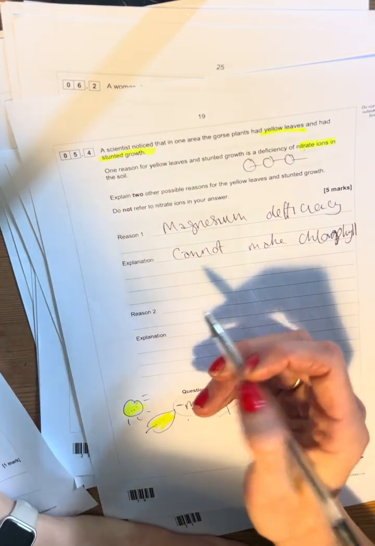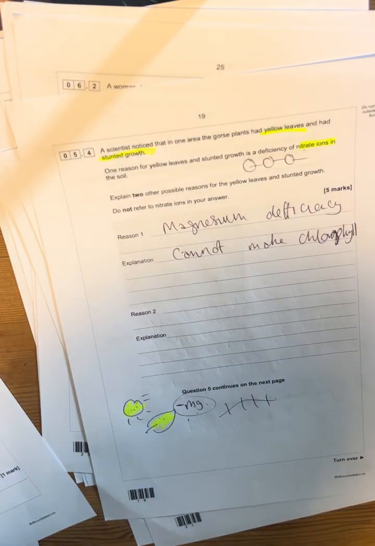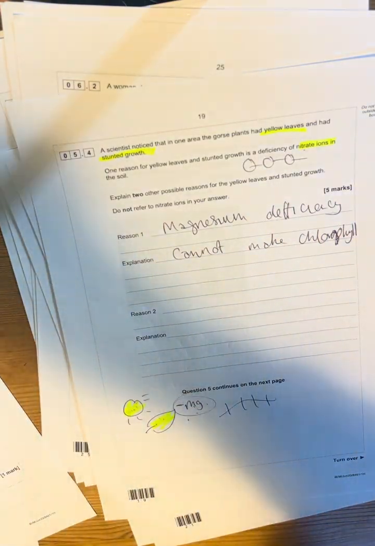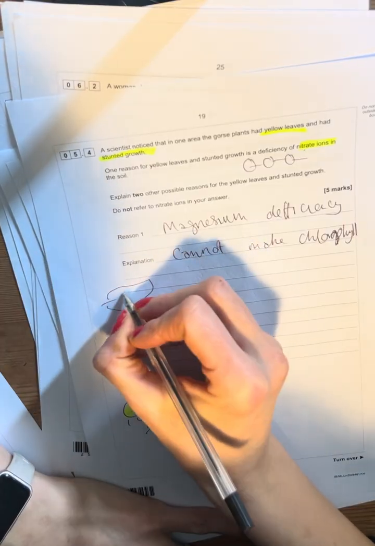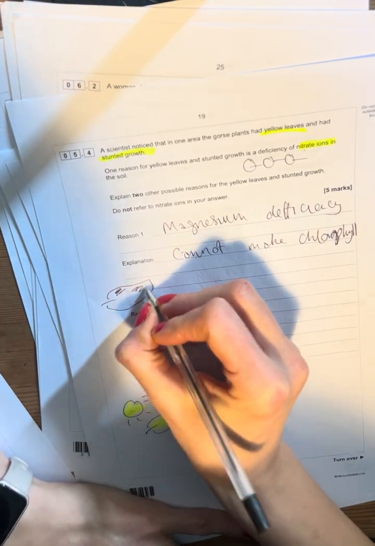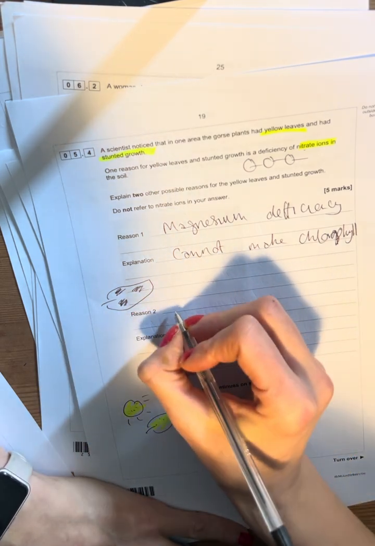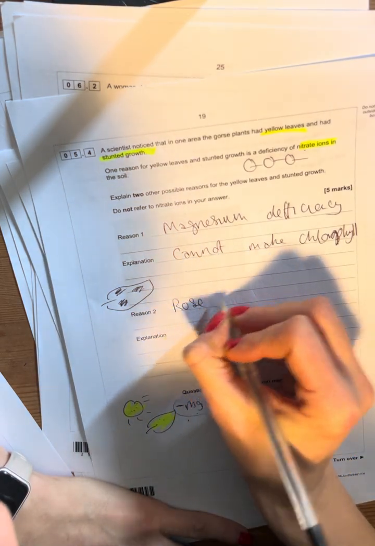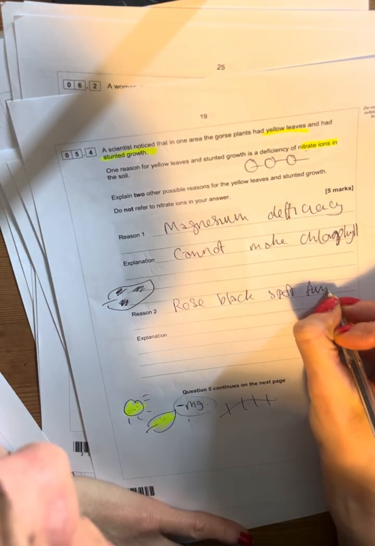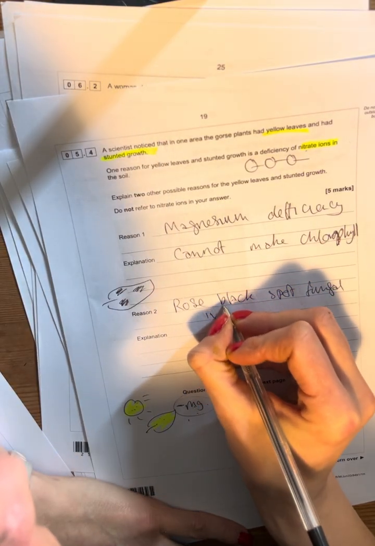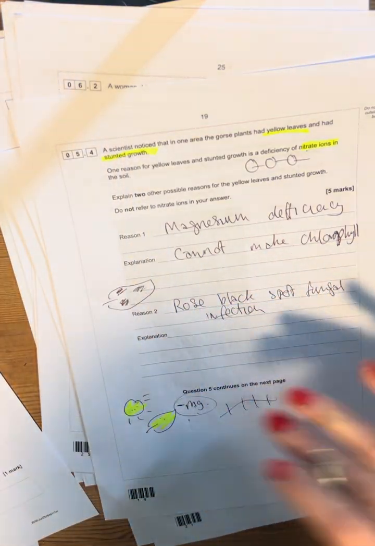So another reason, this is referring back to when we talked about rose black spot and the different types of diseases. If you remember, you had a plant with a fungal infection called rose black spot. It has black spots of fungus and then the leaf goes yellow. So I'm going to write here, it could have rose black spot fungal infection. In this case, the black spots block the sunlight.